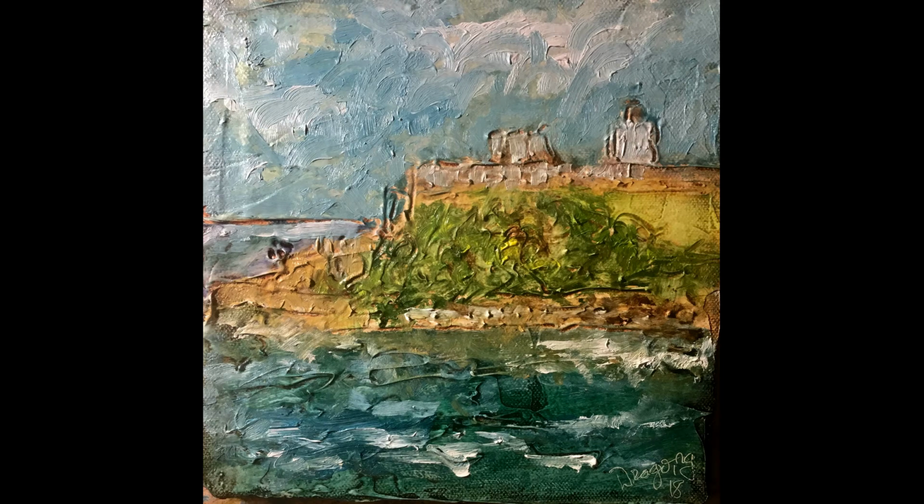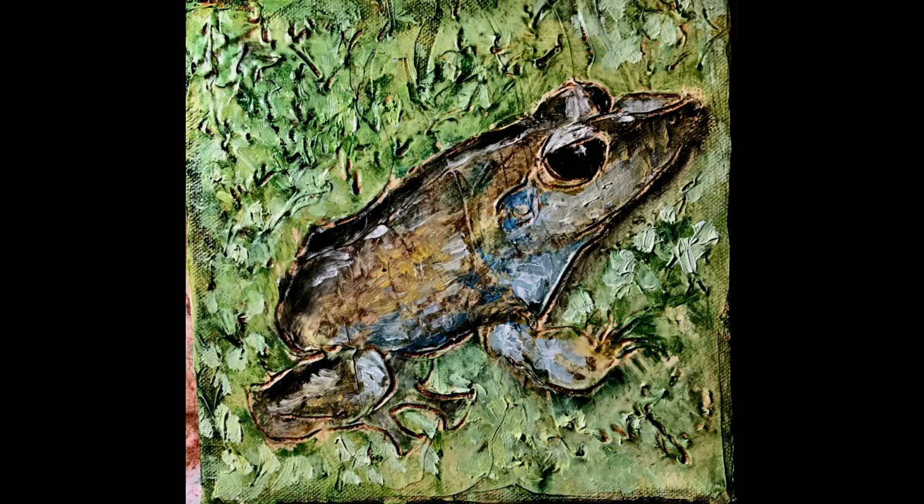Here are some close-ups of some of the images from the Puerto Rico painting.